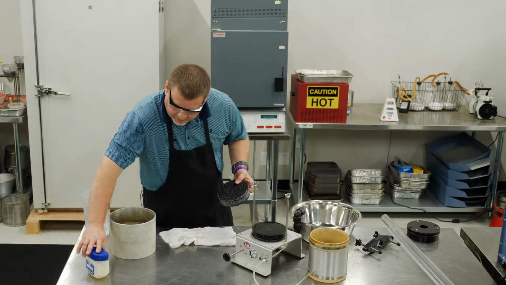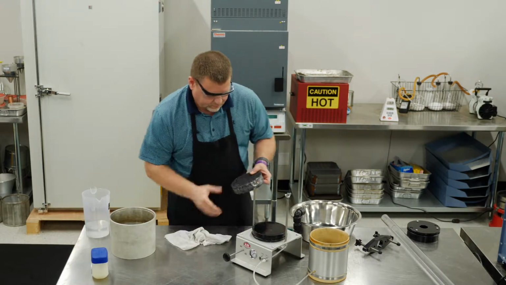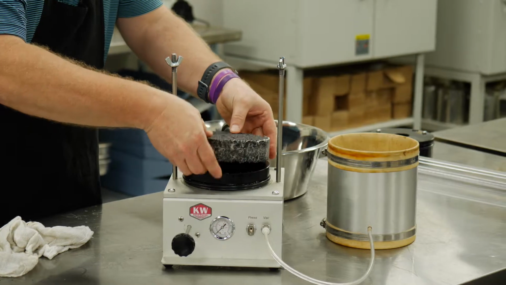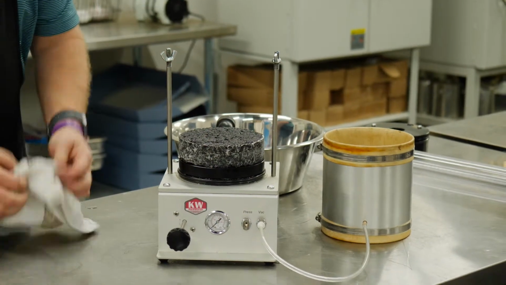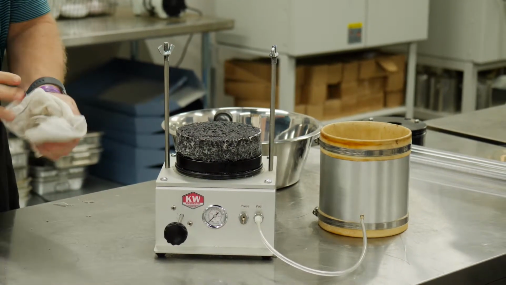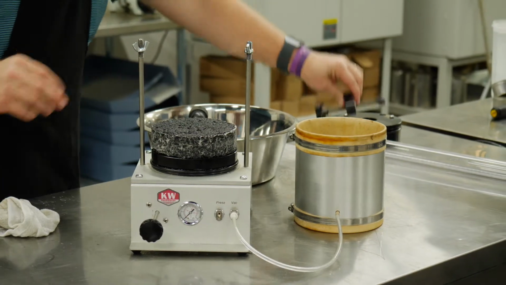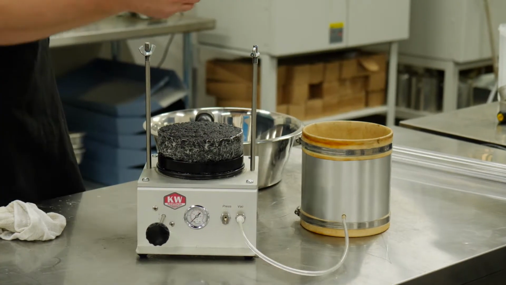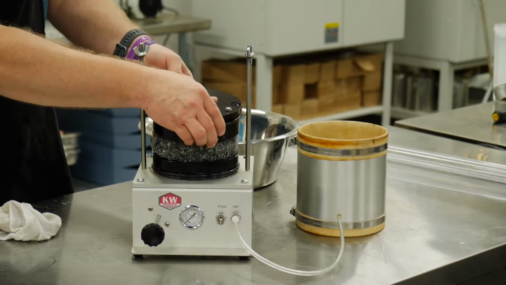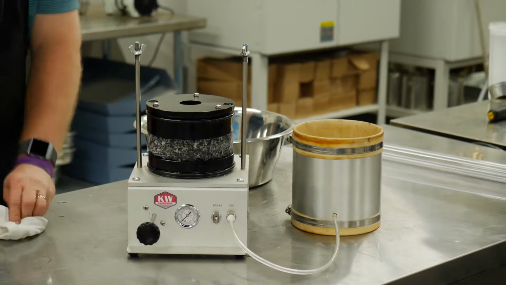Now we'll load our sample in our Permeameter. I like to go ahead and put the top on before I load the collar over. Seems to slide over better for me.